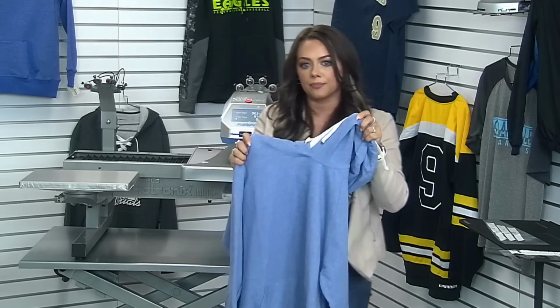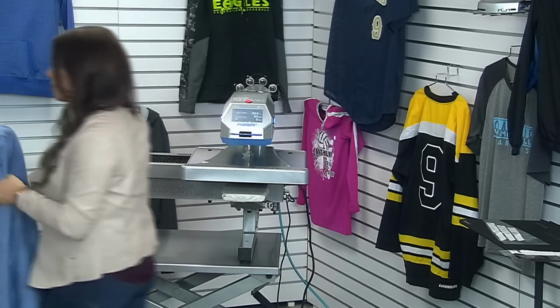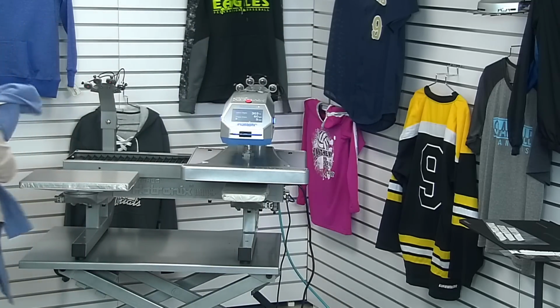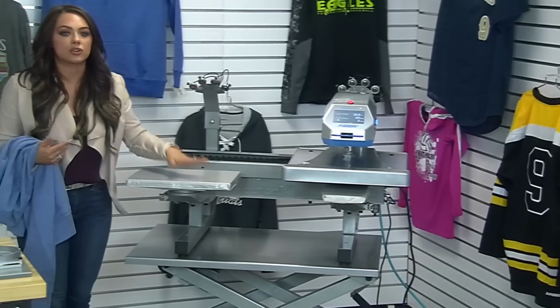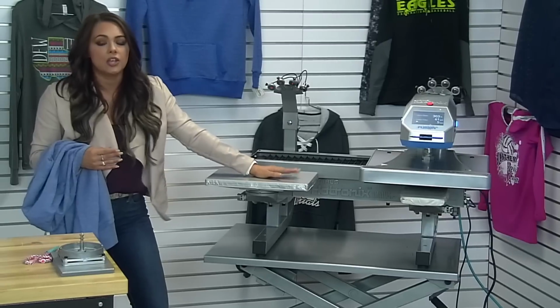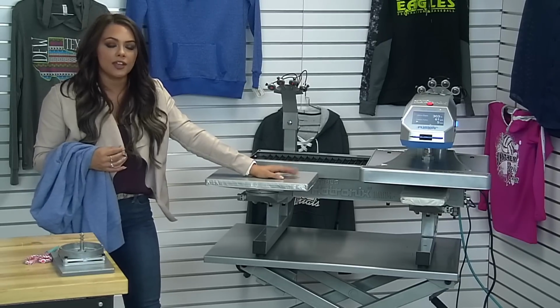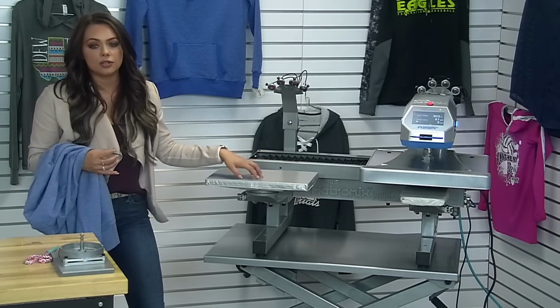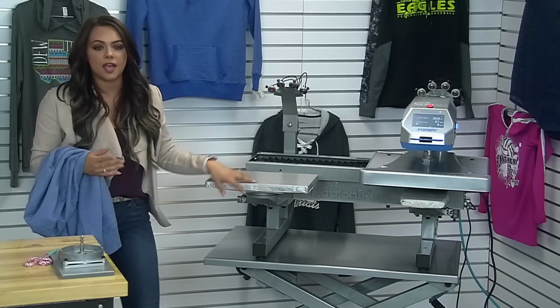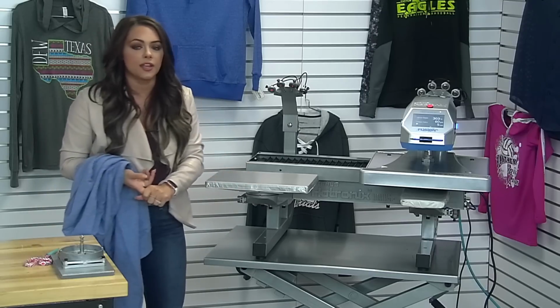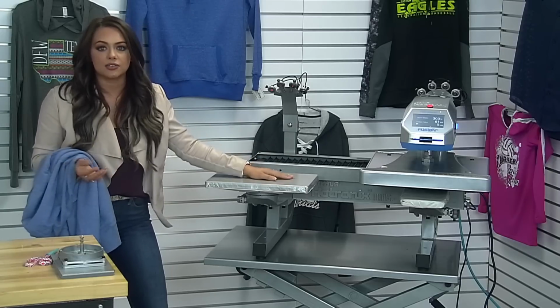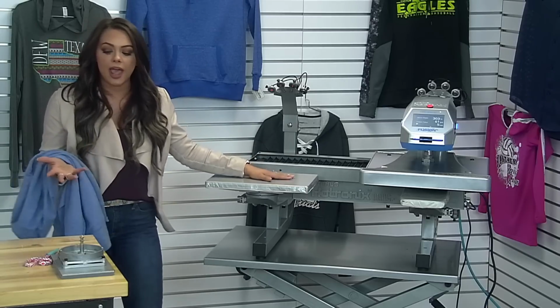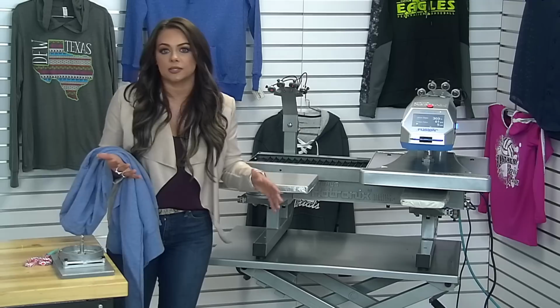All right, so we're going to be pressing this 100% cotton hoodie that is sourced from District. Okay, this was purchased from Sanmar specifically. And the first thing that I'm going to do is make sure I have the accurate platens to work with. Now, if you don't have a heat press that allows you to load on individual platens to isolate certain areas of a garment, you can also use print accessories such as heat printing pillows and pads to isolate those areas as well.